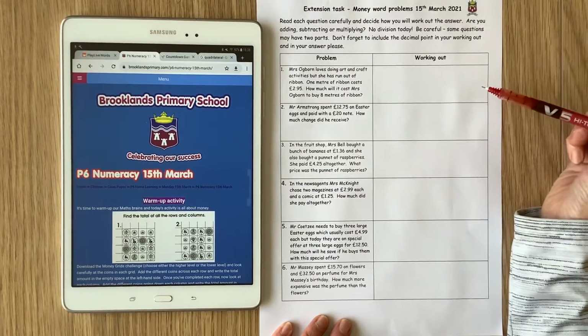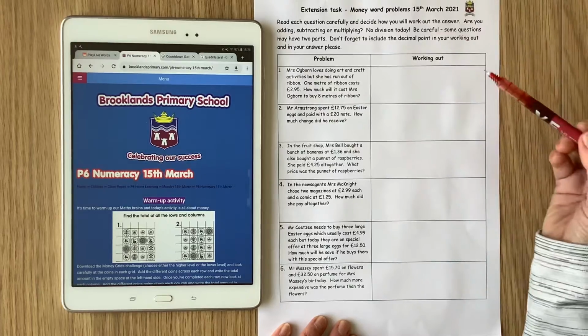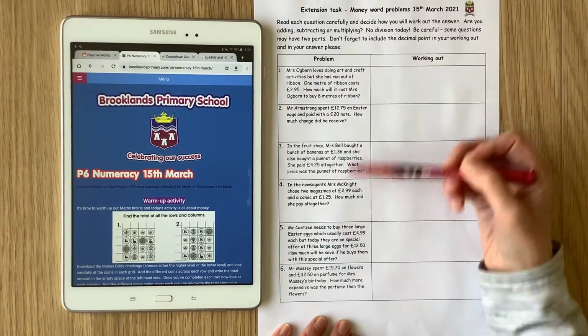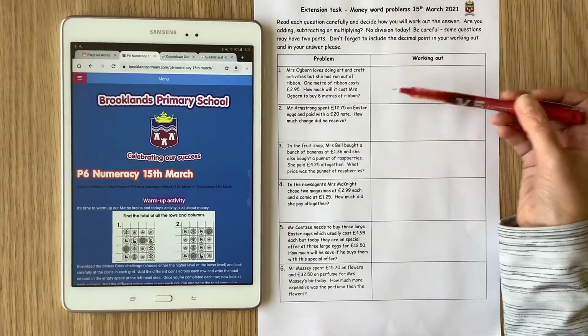Perhaps if you've got space, go and do the inverse beside it. Can you check that you've got the right answer? If you're doing the inverse, you might need to divide, but you won't need to divide to do your main working out. So read through each question and then go and do your working out.